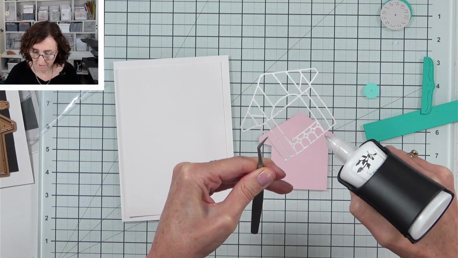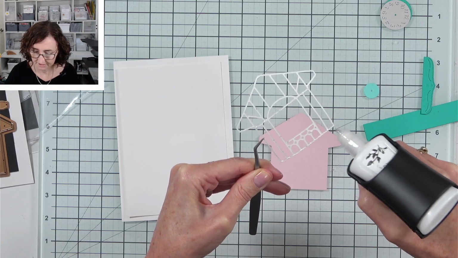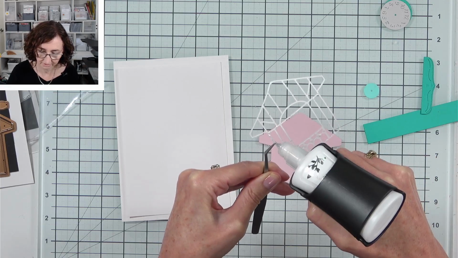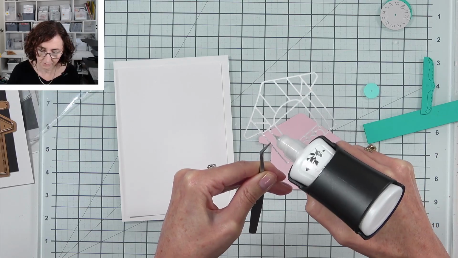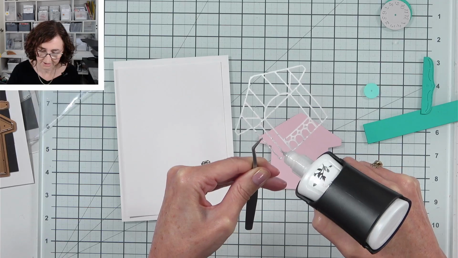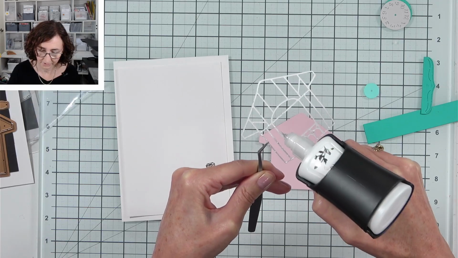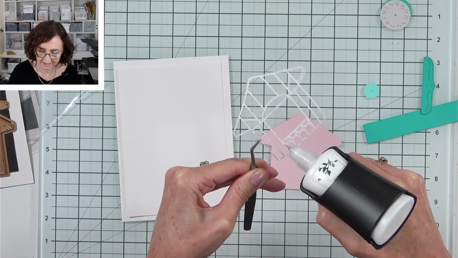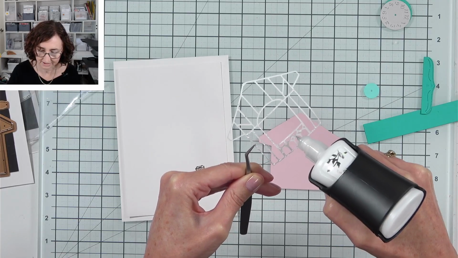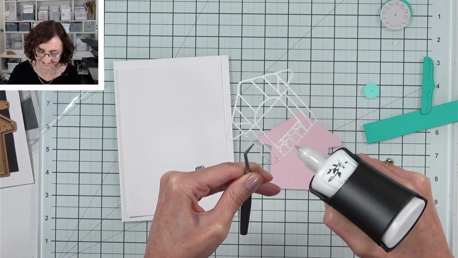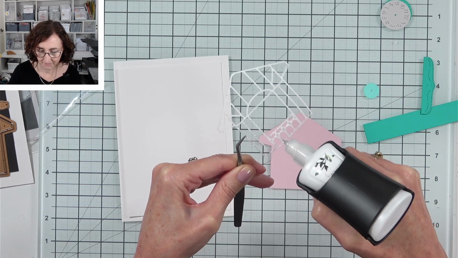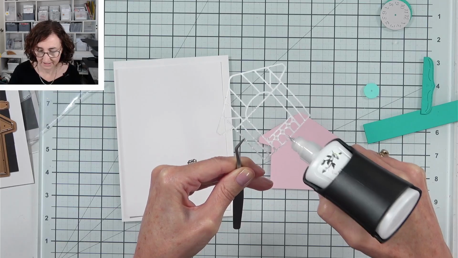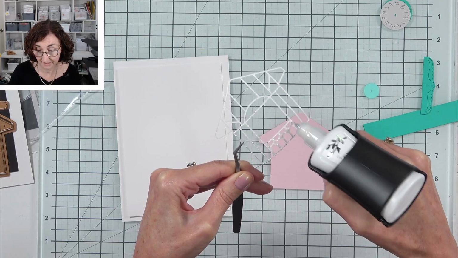So my challenge to you is to have a look in your stash and see if you can make one of your dies into an interactive card. I gave you 6 ideas in that last video, and this is another one.